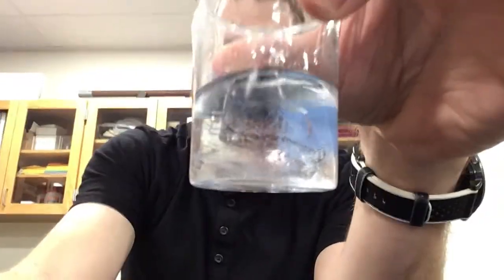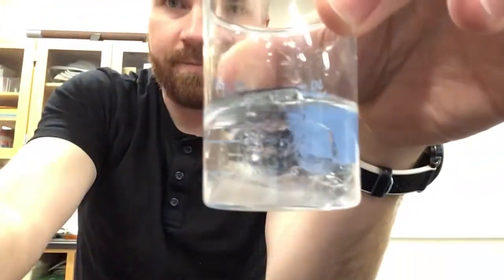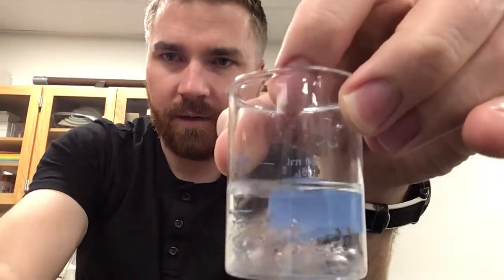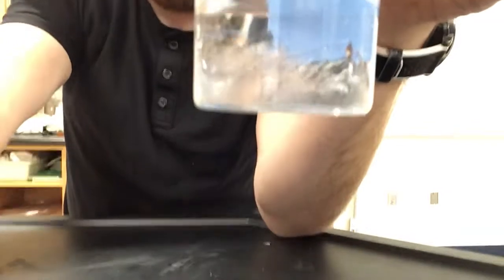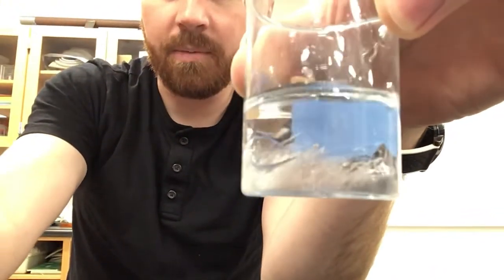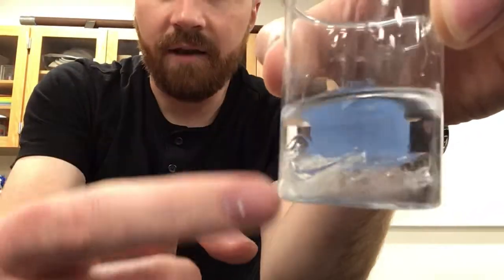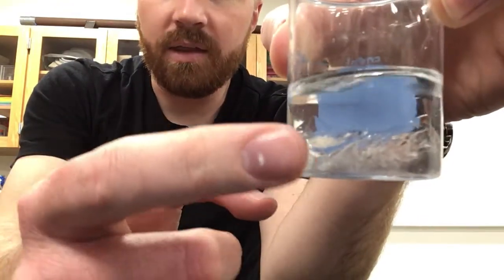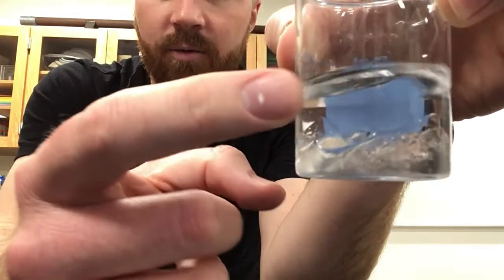It sinks there in the water. I've got enough pieces there. That piece is sticking up. There we go. Position the camera a little bit better. You see the ice is not floating, so you need to draw a picture. Draw a picture of this with the ice in the bottom and then the liquid above.